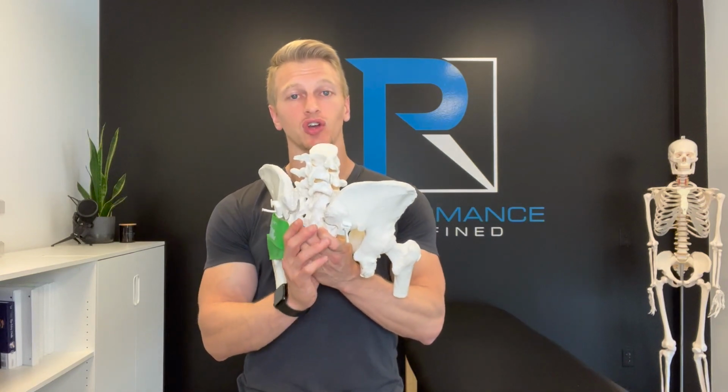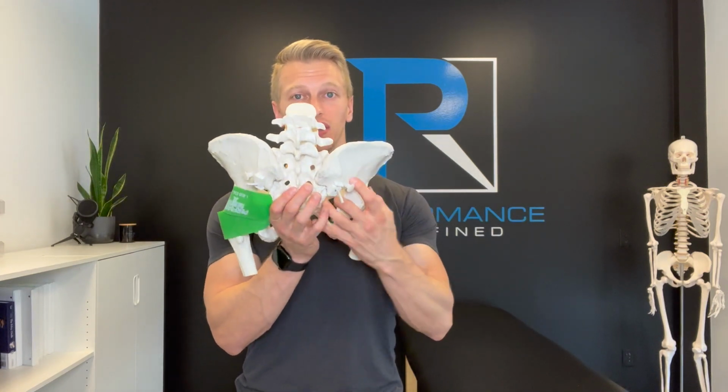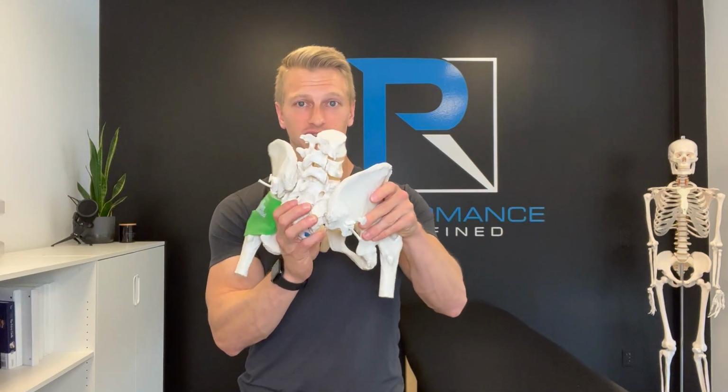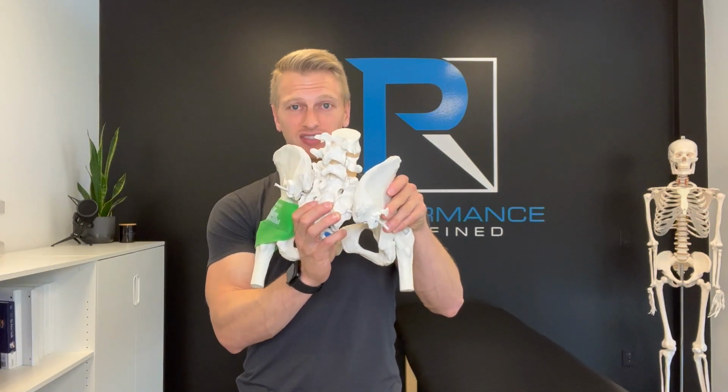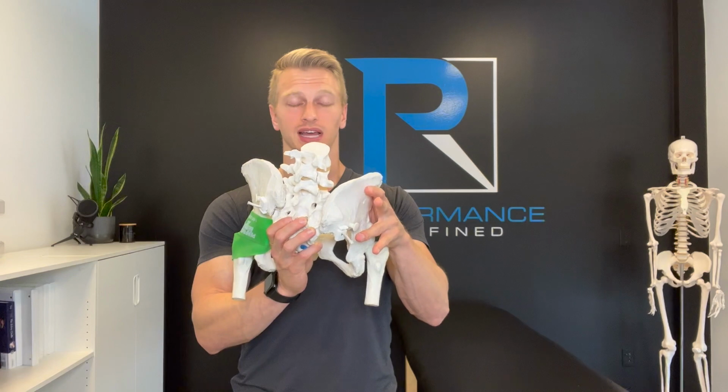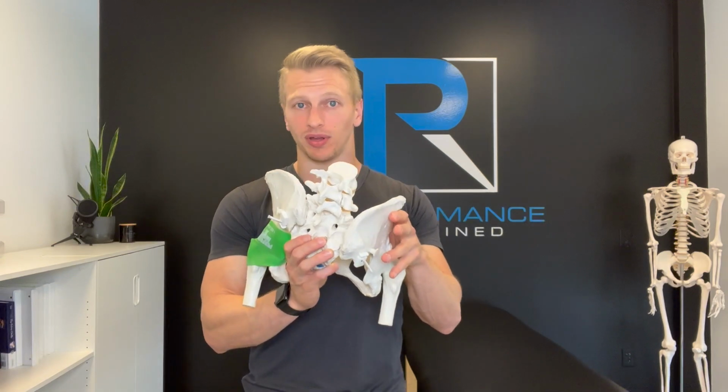That is going to start to turn the pelvis to the right. We're going to get compression on the left side, aka tight piriformis, tight glutes, and we're going to have expansion on the right side and a normal piriformis and normal glutes.